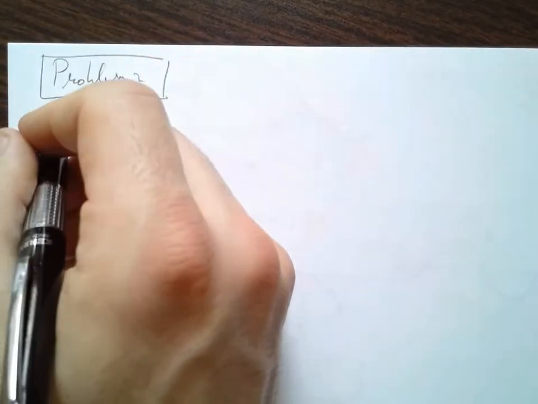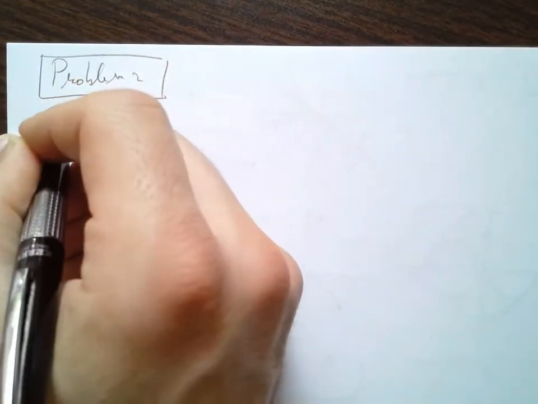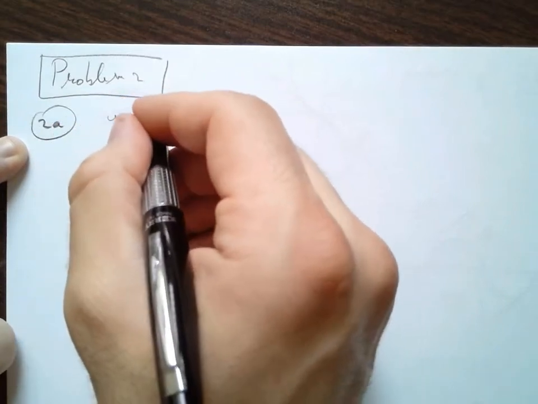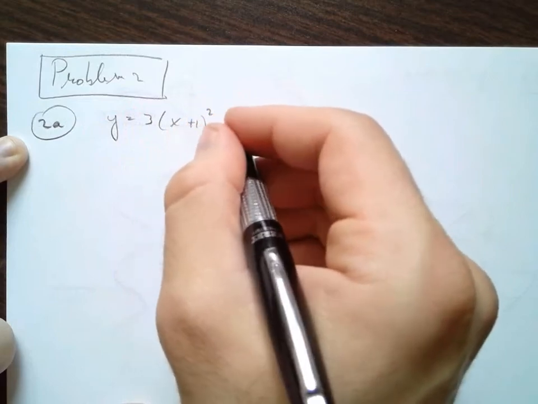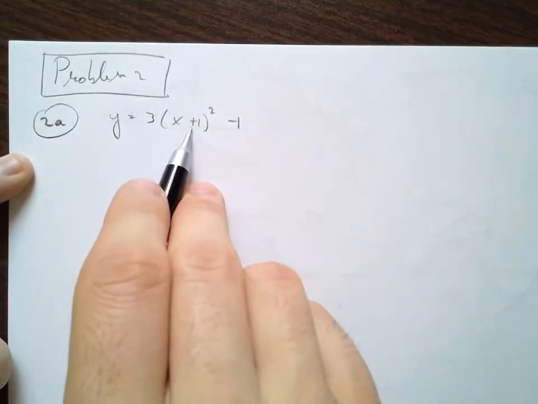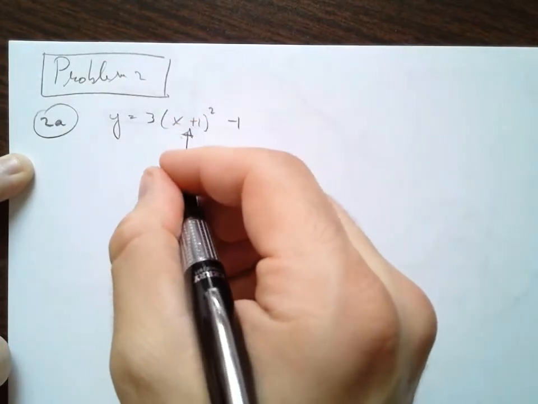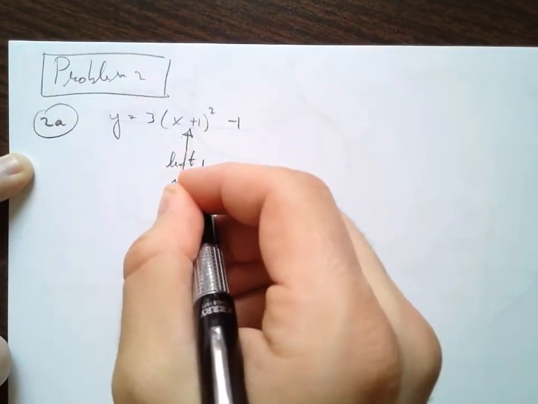And I'll start with, of course, problem 2a, which has this graph two curves. The first one is y equals 3 times x plus 1 quantity squared minus 1. And of course, what this is going to be is a parabola shifted to the left 1 unit.